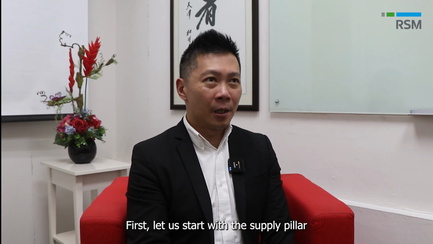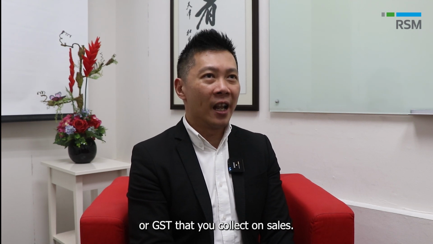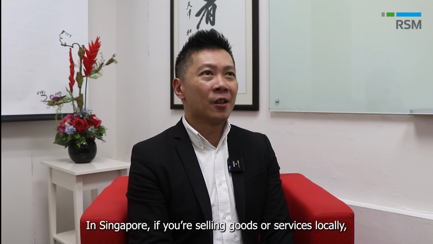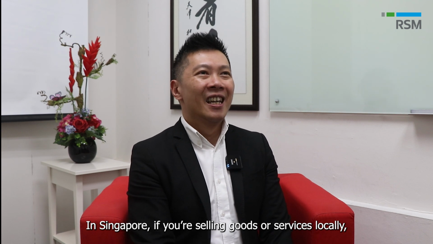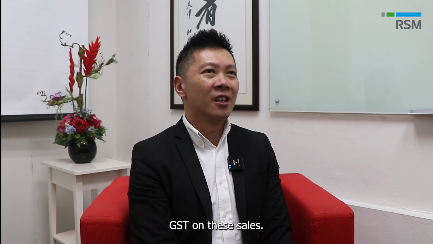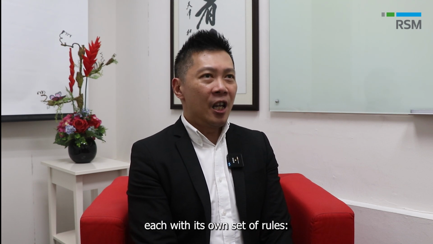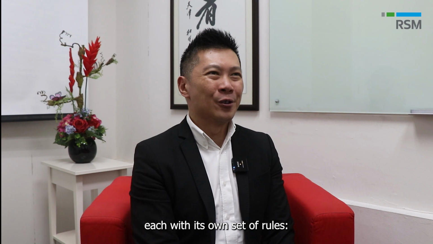First, let us start with the supply pillar, which focuses on output tax or GST that you collect on sales. In Singapore, if you are selling goods or services locally, you are generally required to charge and collect GST on these sales. Let us break it down into three types of supply, each with its own set of rules.